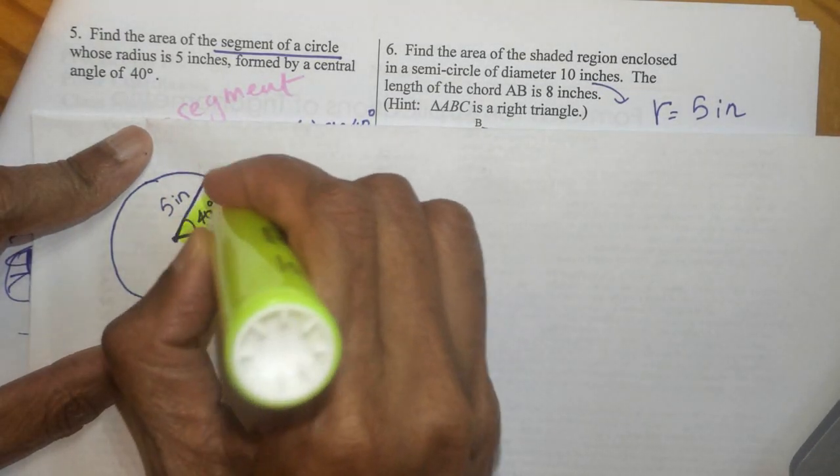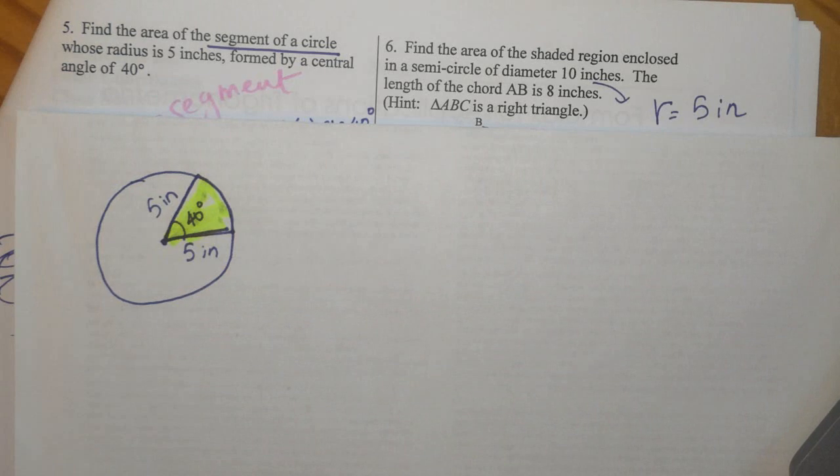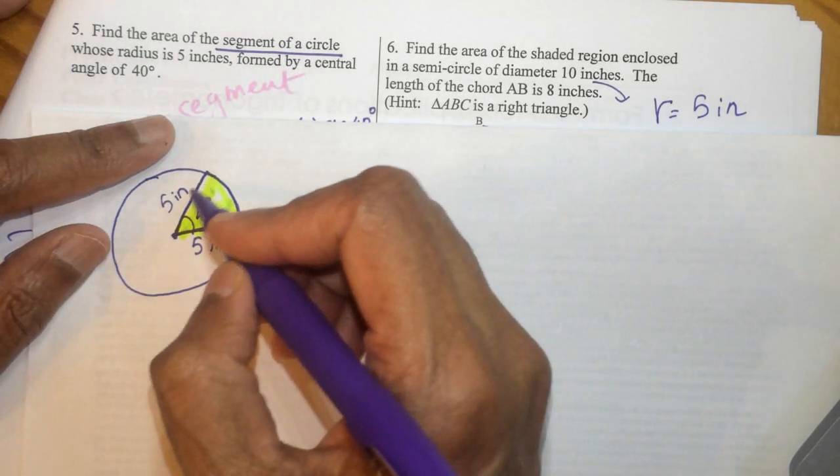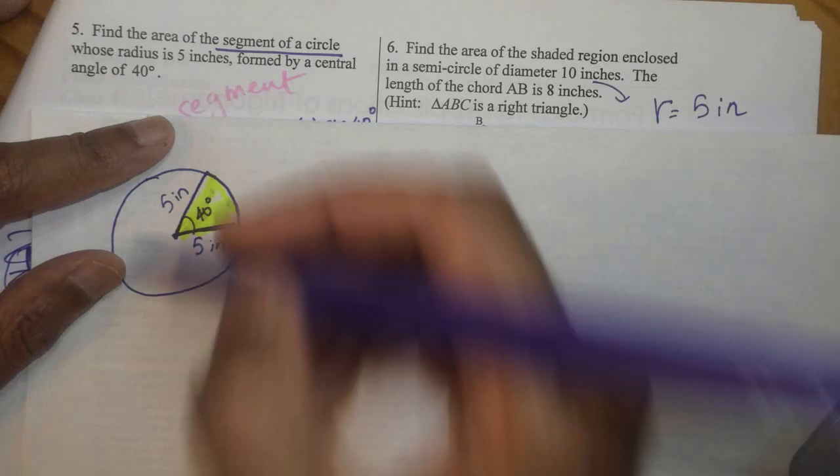Do you guys remember this from your geometry days? Sector of a circle. One part of the circle. How do you find the area of the sector? You'll say, oh, we'll get to that. Okay, we'll get to what it is. So this is a sector, but what is actually a segment?